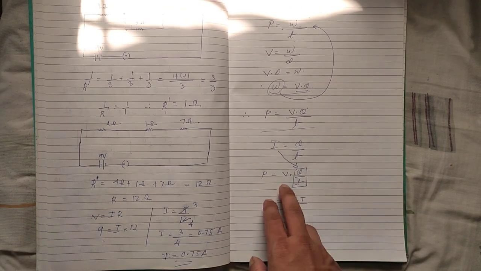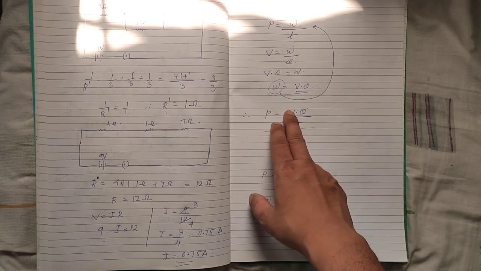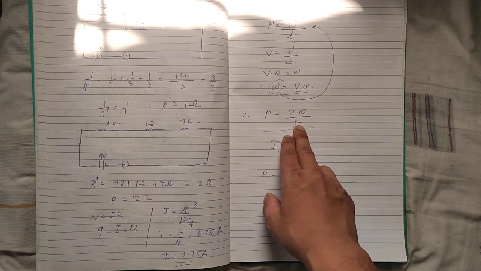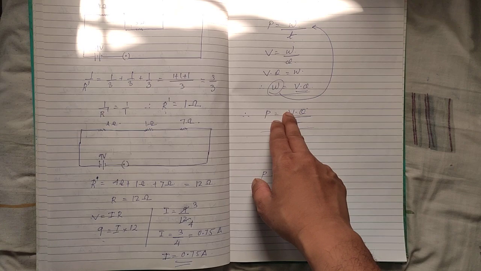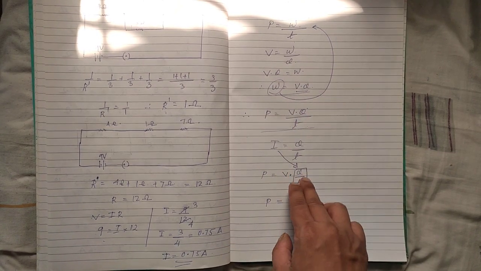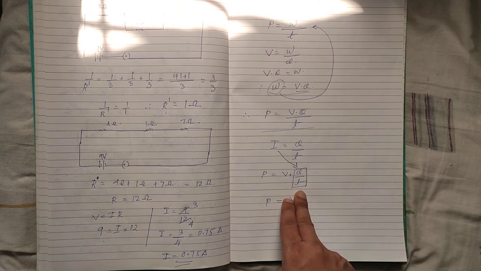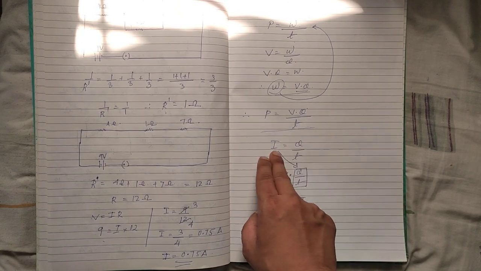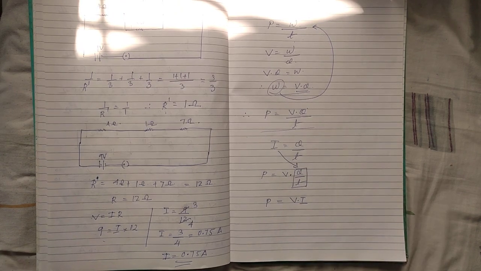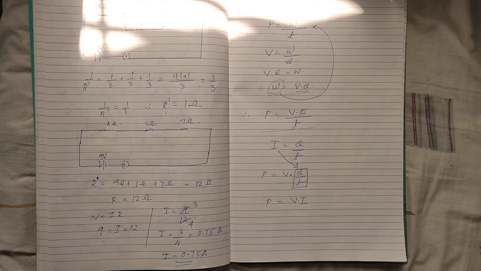And now we have this power formula P is equal to V into Q upon T. Because V and Q are in multiplication and T is in division with both V and Q, I can separate T only with Q. So V into Q upon T, and we know that Q upon T is current. So instead of writing Q upon T, I am writing current. So the formula for electric power is P is equal to VI. I hope it is clear to you.